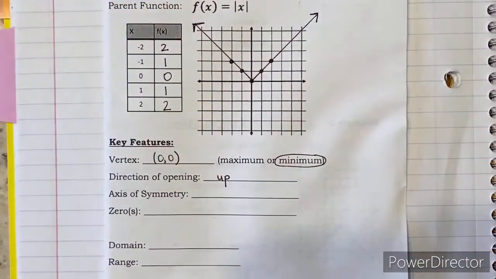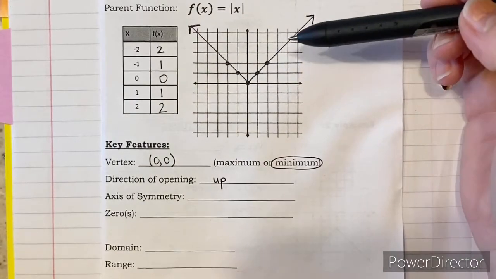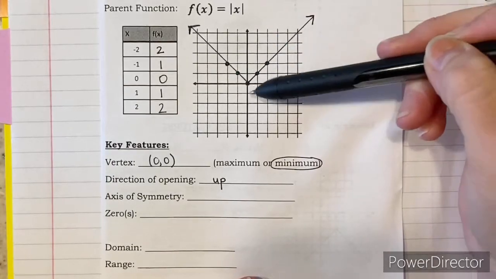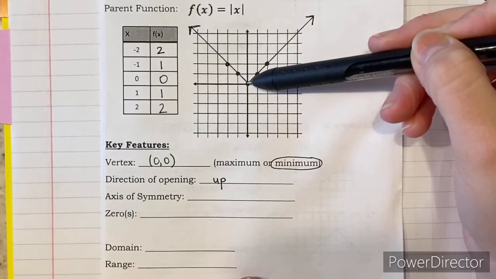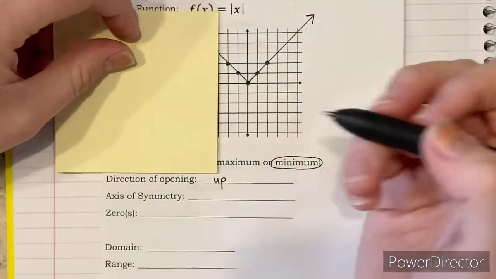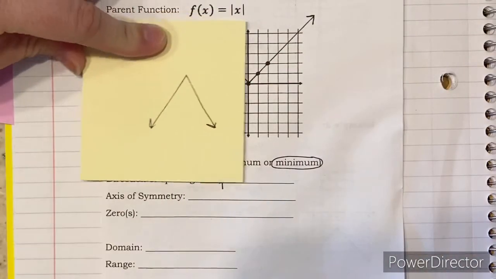I've had students over the years tell me how they remember it. One of my past students told me that they think of this as a bowl, even though it doesn't quite look like a bowl. Since it's opening up, they imagine a bowl, and this is the bottom of the bowl. And the way that I remember maximum, and this is how I tell my students, if the graph is upside down, then it's going to look like this.